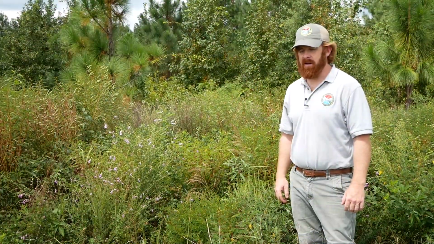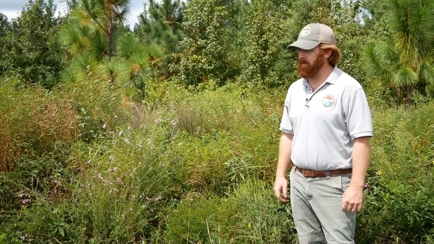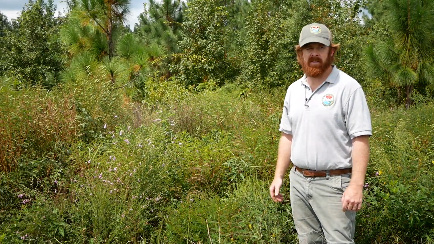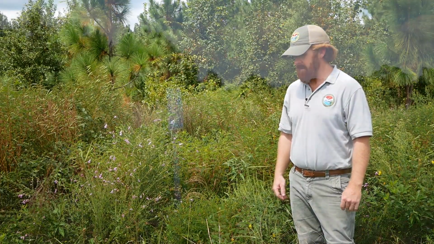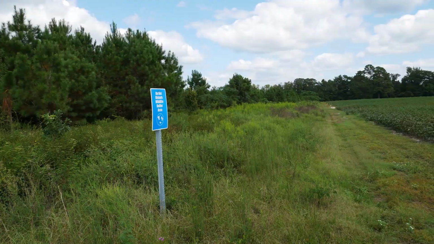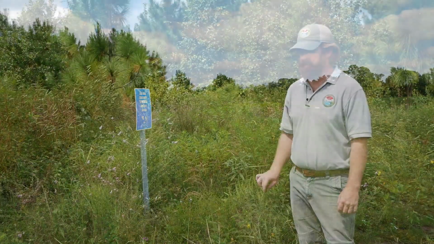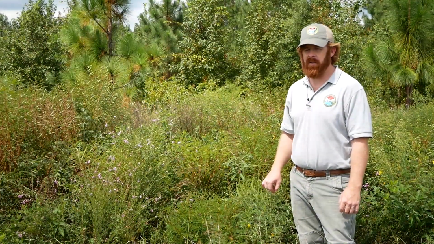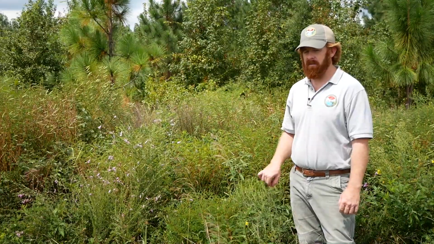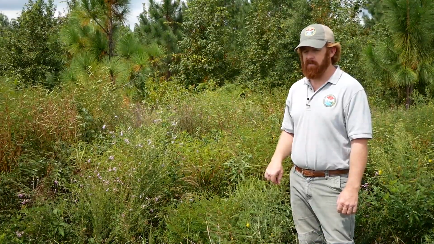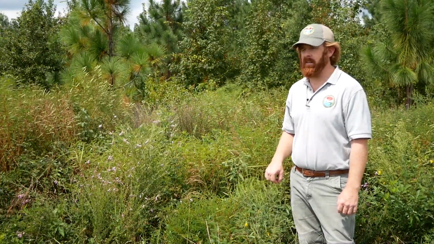All right, we're at the PD Rec, and we're looking at some of the field borders that surround some of their ag fields. These borders represent a part of farming that was lost with modern agriculture. Modern agriculture equipment is able to farm all the way up to the tree line.